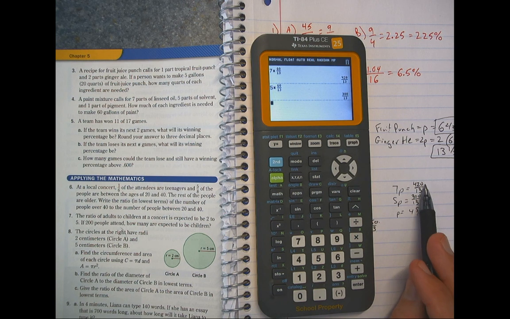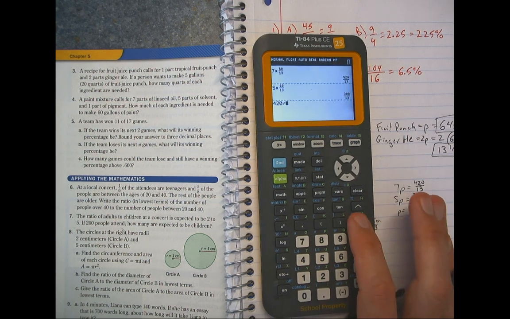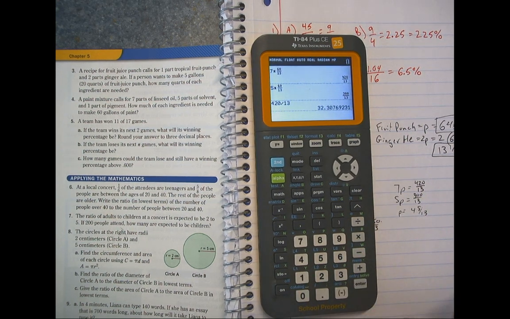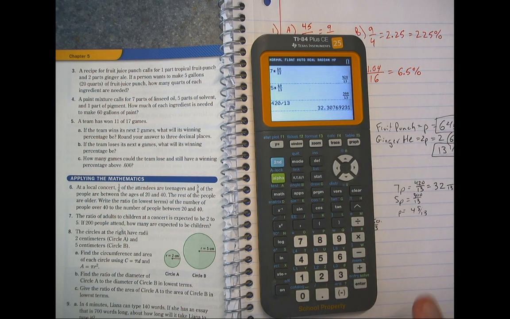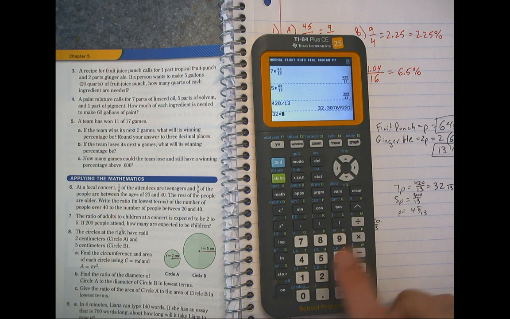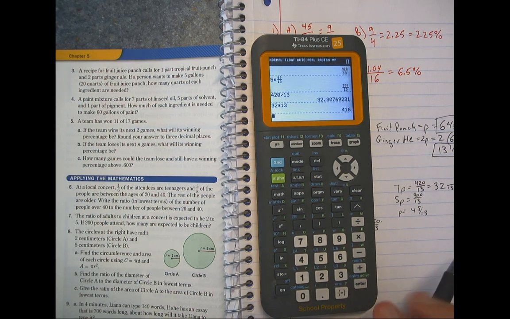So those are the correct answers, but we do want to make them a nice usable number. So we want to know how many times the 13 is going to go into 420. So divide. It's going to go in 32 times. Something left over, that's what the decimal tells us. So if we took 32 times 13, we're at 416, so that means there is 4 left over. So 4/13.